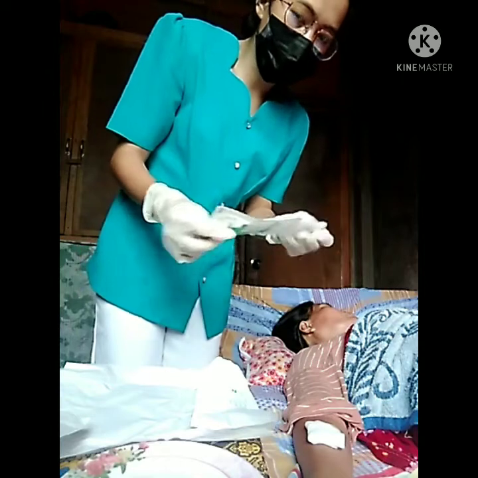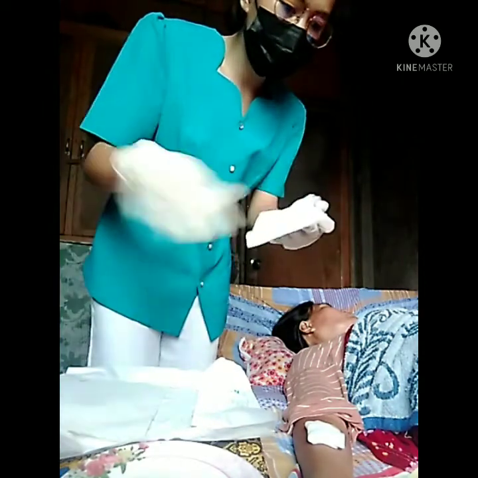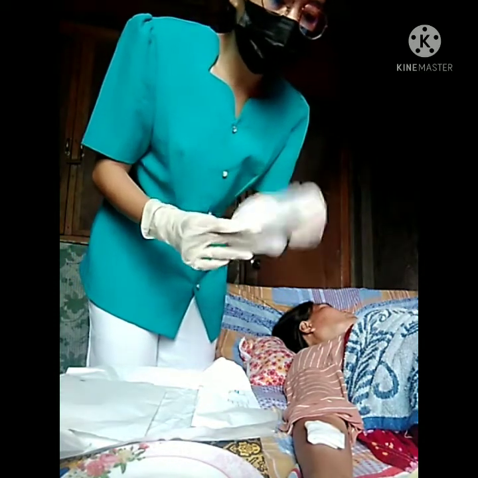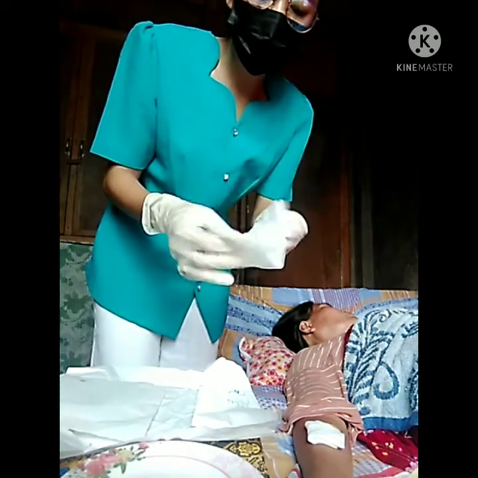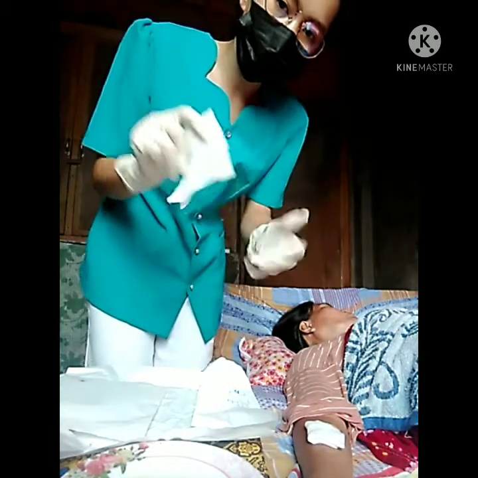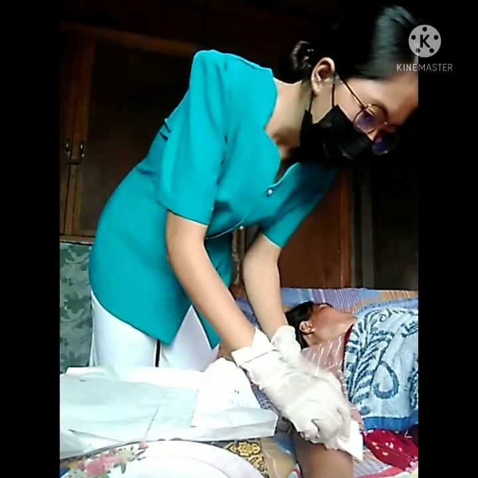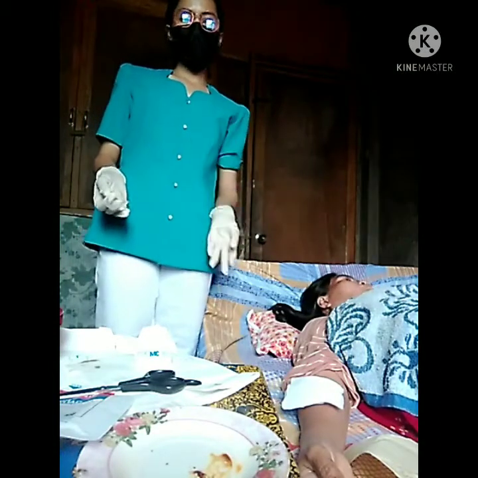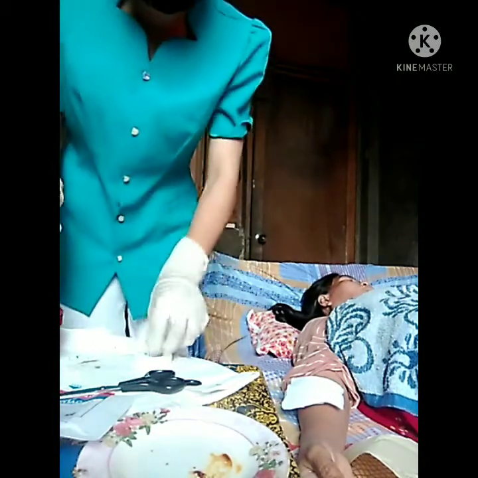over the wet gauze. So this is 4x4, so you won't have to cut this. And the next step is to put adhesive tape over the dressing.